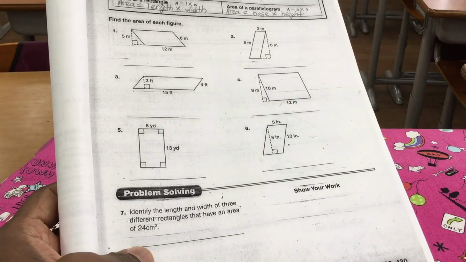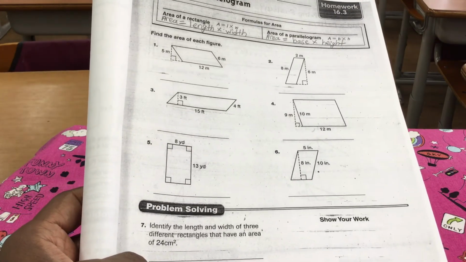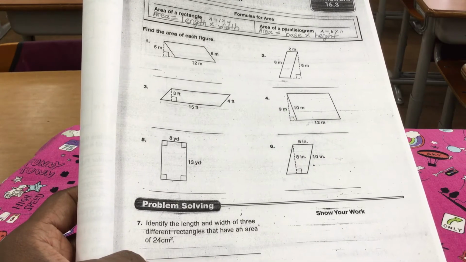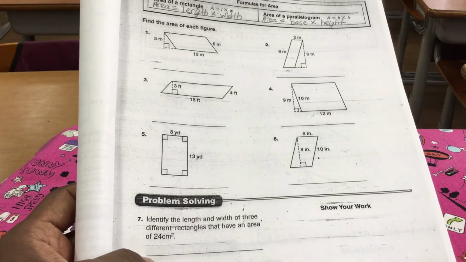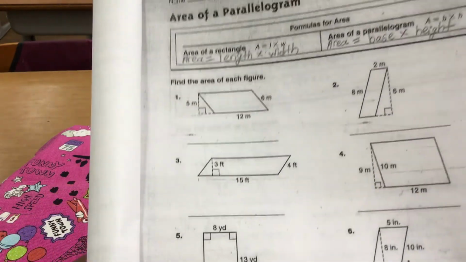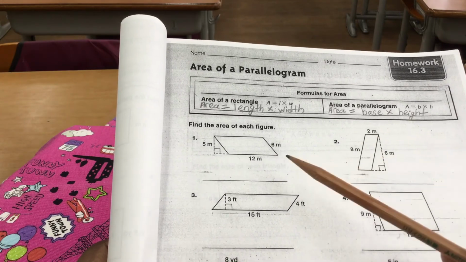All right. So your homework is fairly simple. You have 7 questions. And remember, it's very important for you to show your work, please, for each one. I'm going to do one example for you. The directions say, find the area of each figure. Let's look at number 1.